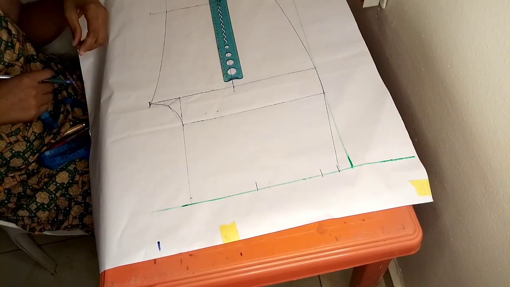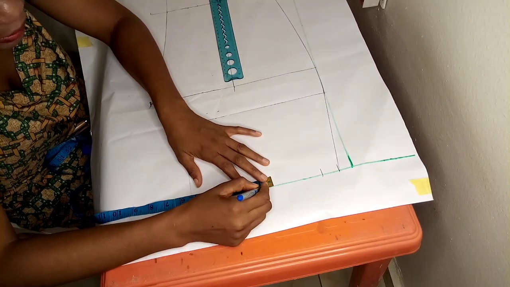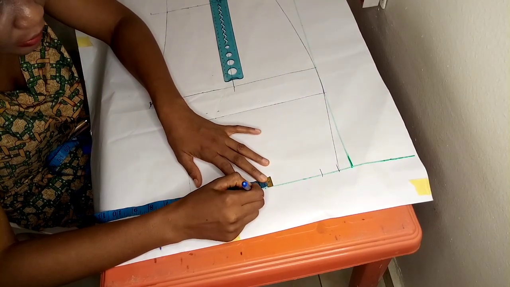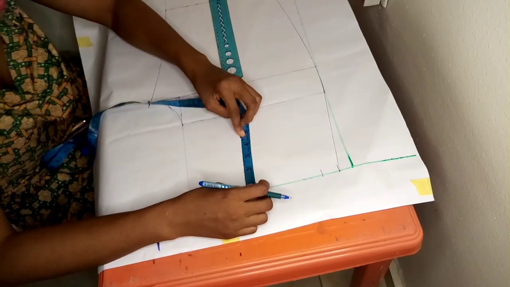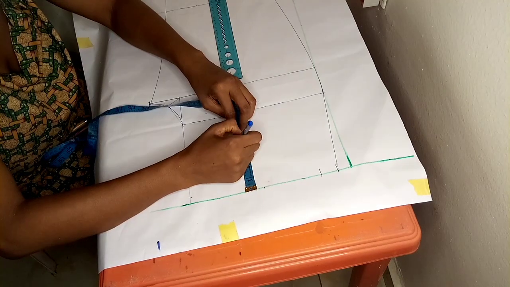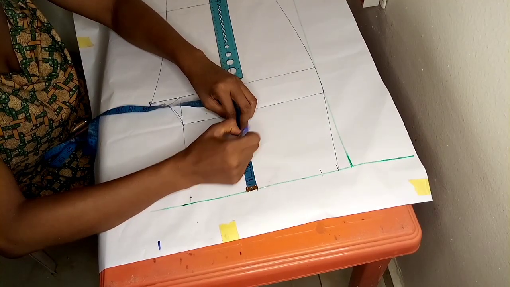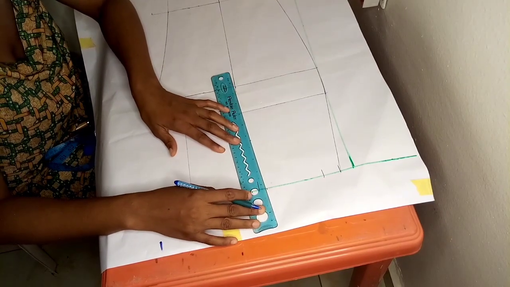So taking 0.5 on both sides, 0.5, 0.5, coming down by 4 for the front. You can do above that if you want.